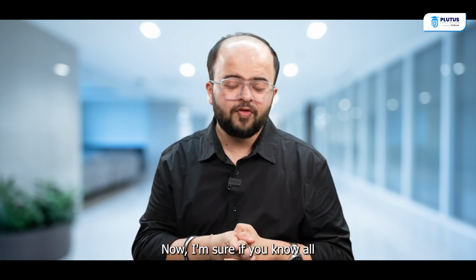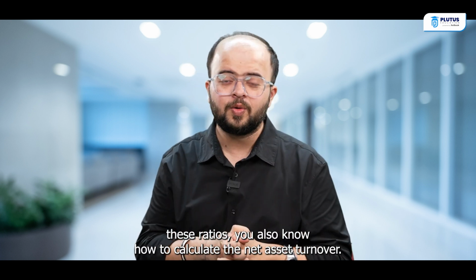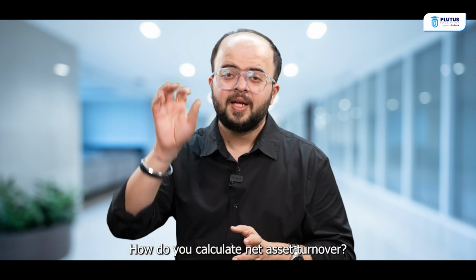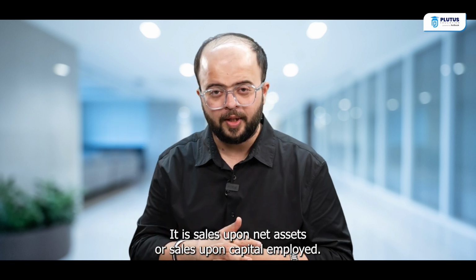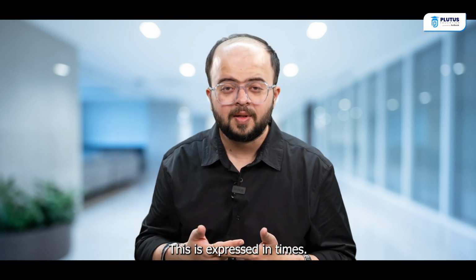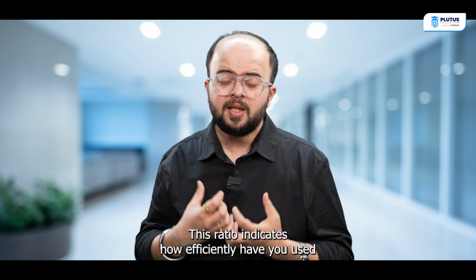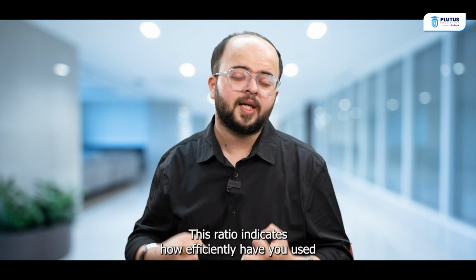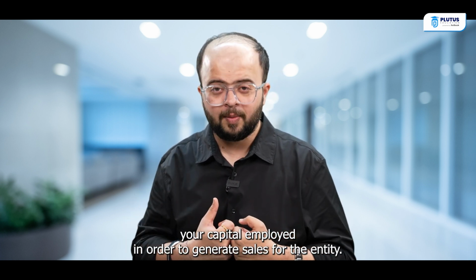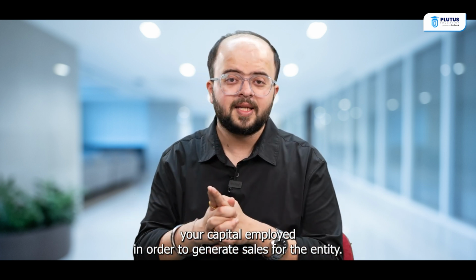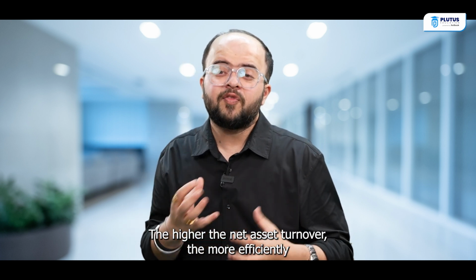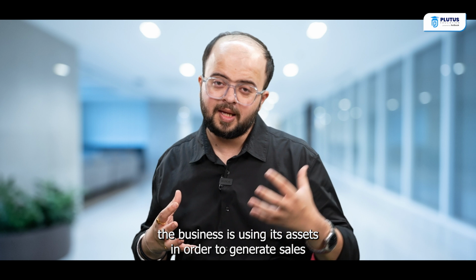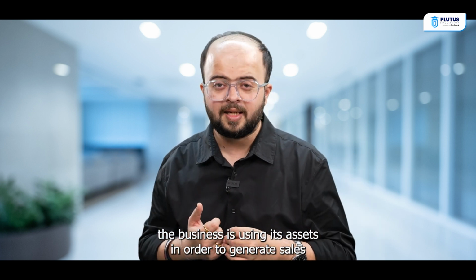Now, I'm sure if you know all these ratios, you also know how to calculate the net asset turnover. How do you calculate net asset turnover? It is sales upon net assets or sales upon capital employed. This is expressed in times. What does this ratio indicate? This ratio indicates how efficiently you have used your capital employed in order to generate sales for the entity. The higher the net asset turnover, the more efficiently the business is using its assets in order to generate sales.